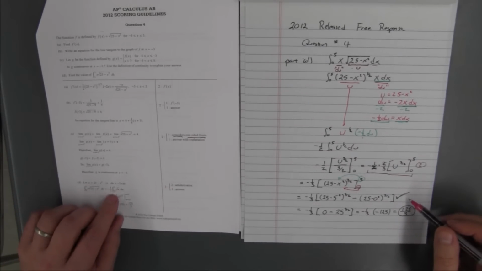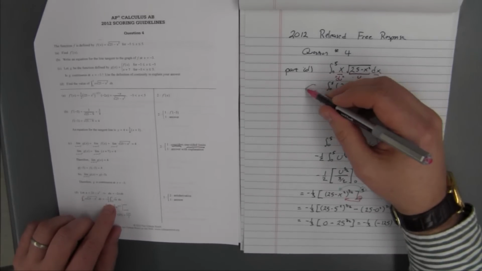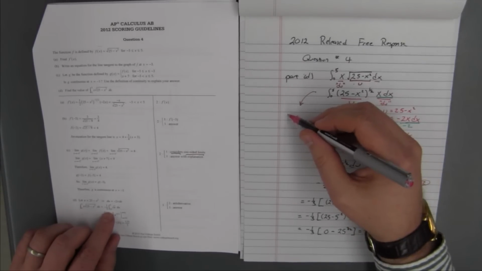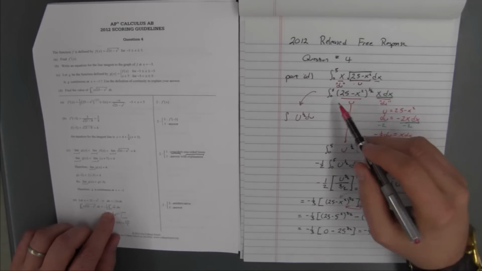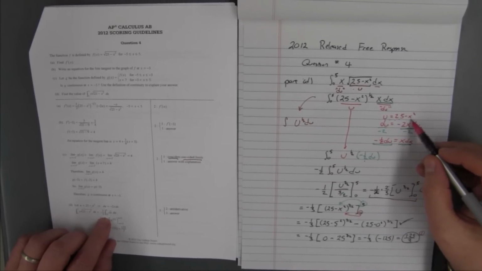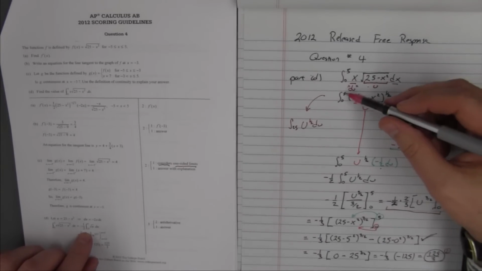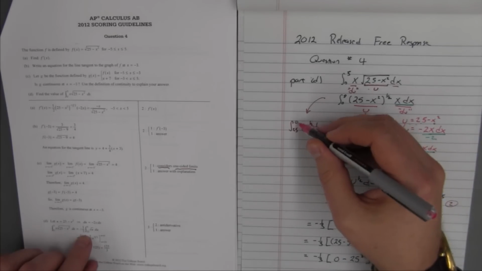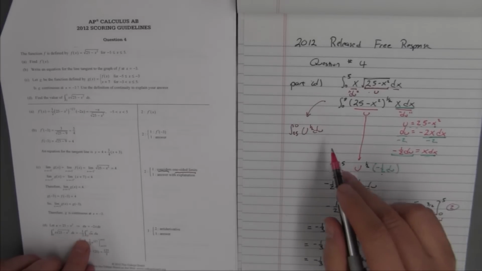But they changed their limits. So remember, I said this was another way we could do this. When we do the substitution, many people will change the limits and say, instead of leaving the limits 0 and 5, when I do my substitution and make it u to the 1/2 du, we can take the 0, the lower limit, plug it into our u substitution, 25 minus x squared, and get 25. And then the upper limit, when I plug in 5, I get 25 minus 25, that's 0. Now that's how they write their integral, the integral from 25 to 0 of square root u du.